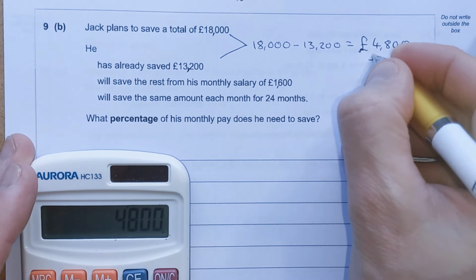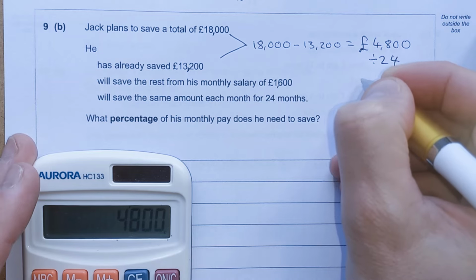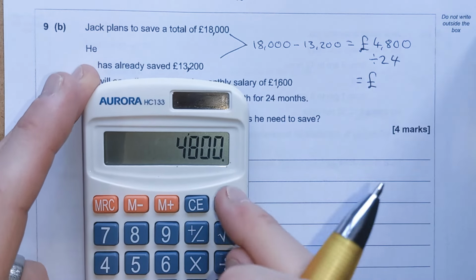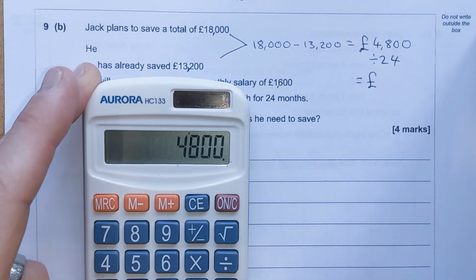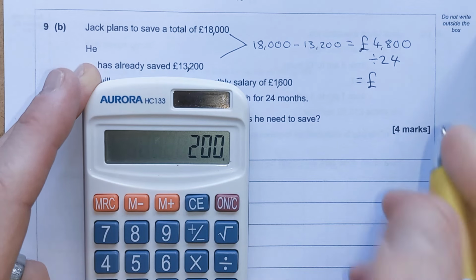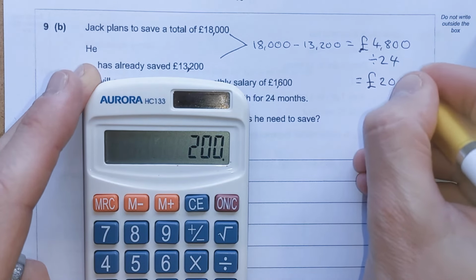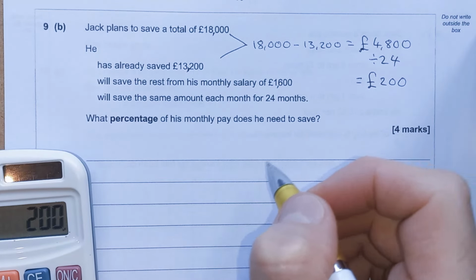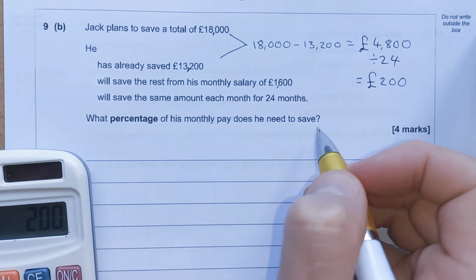Okay, so we want to divide this by 24 to find out what each monthly payment will be that's going into his savings. 4,800 divided by 24 is £200. Right. What percentage of his monthly pay does he need to save?